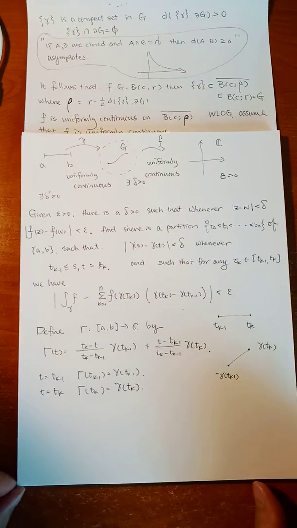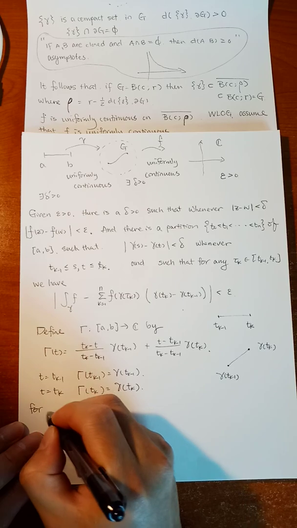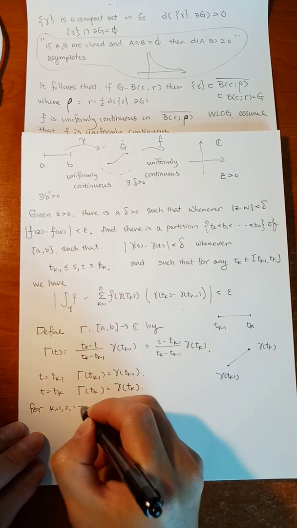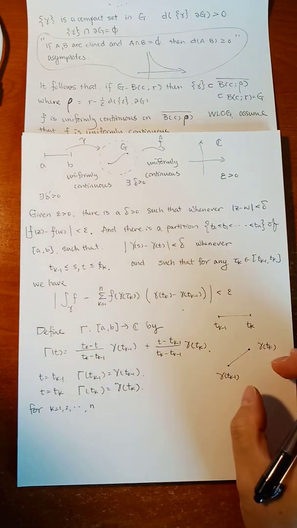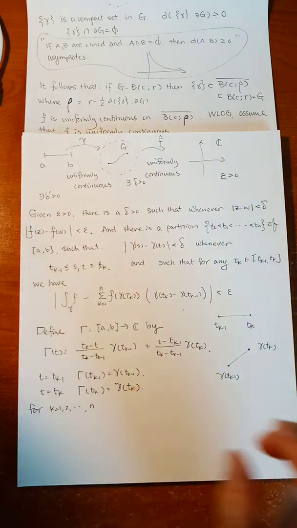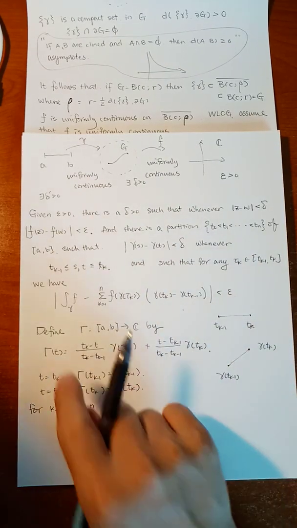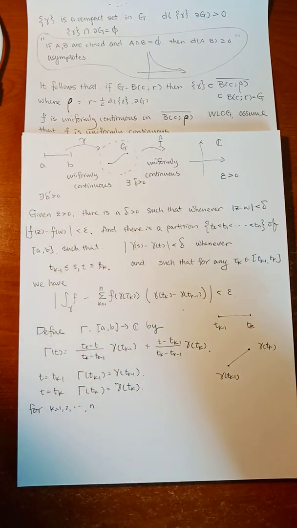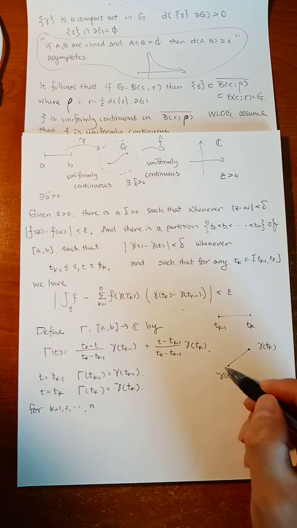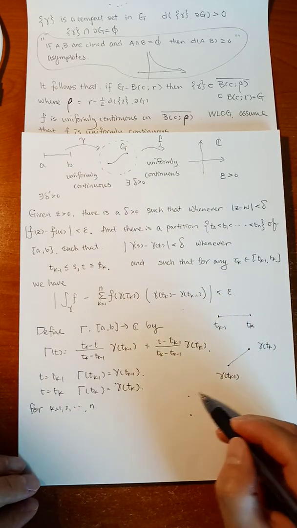Okay, so for k equal to 1, 2, 3 up to n, for each subinterval, we define this capital gamma t by this segment. So we do have a connection like 1, 2, 3, 4.